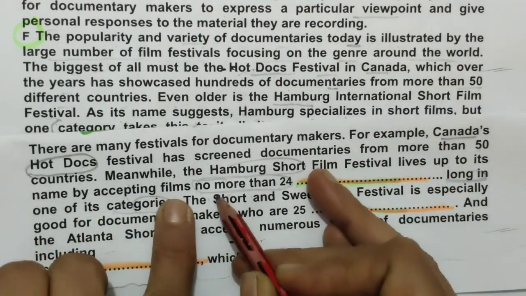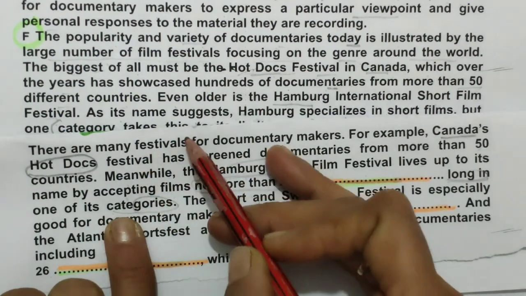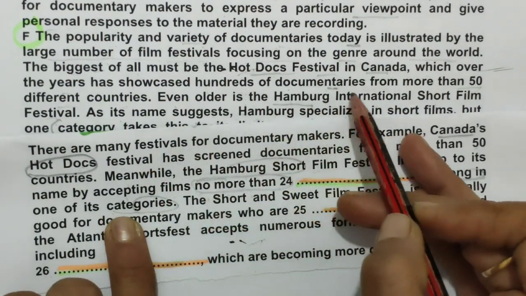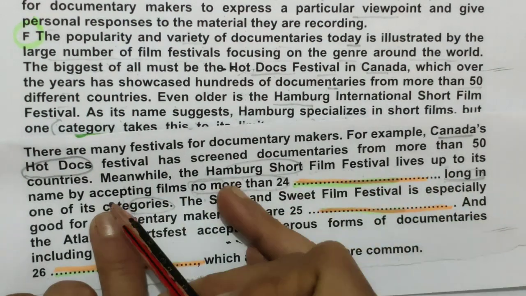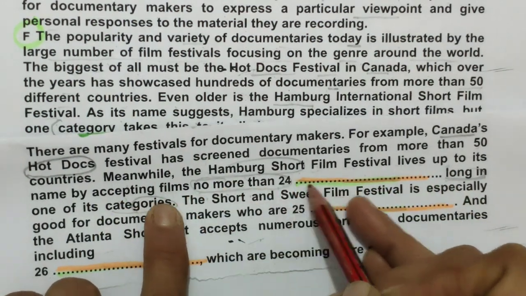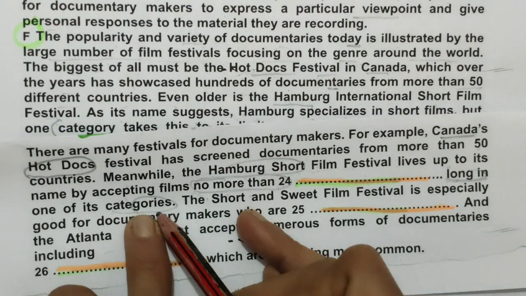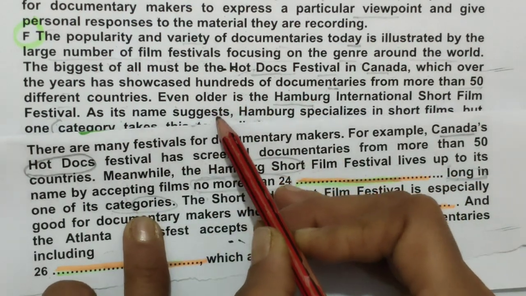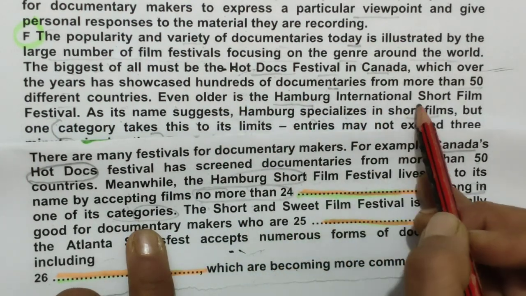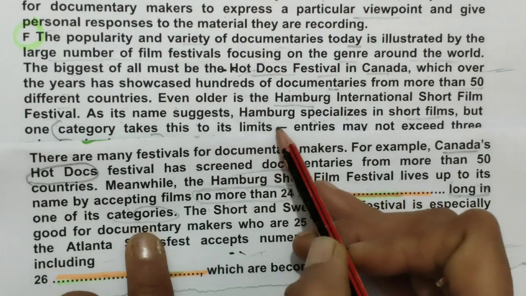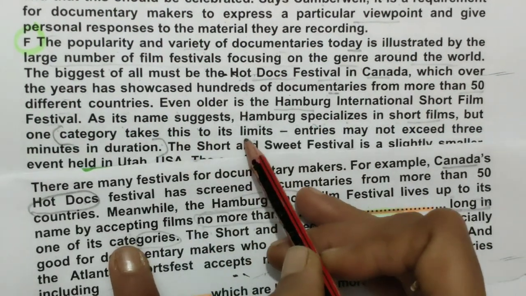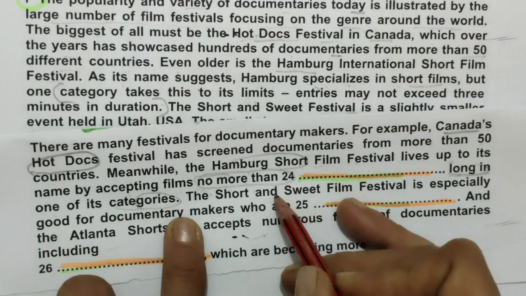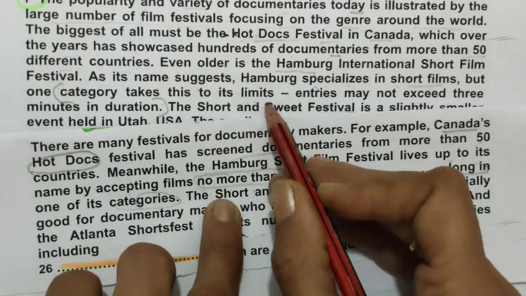See this, so category is also there. Try to understand the paraphrasing of this statement. Hamburg Short Film Festival lives up to the name by accepting films no more than dash long in one of its category. Even older is Hamburg Short Film Festival. As its name suggests, Hamburg specializes in short films, but one category takes to its limit, meaning 'no more than' means limits.